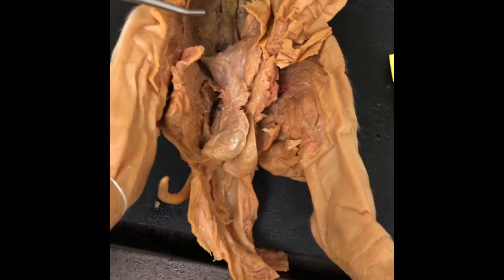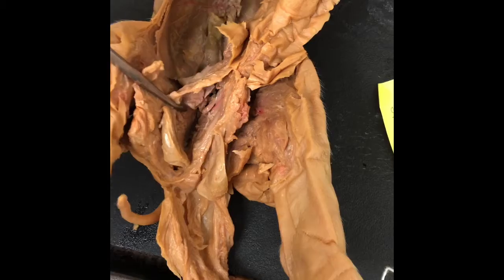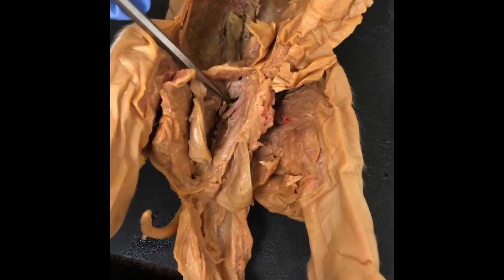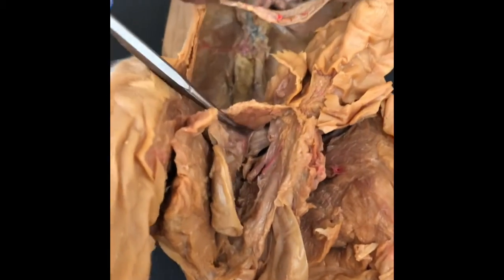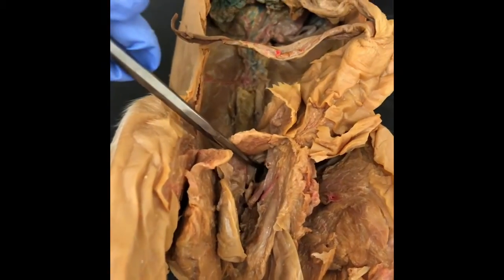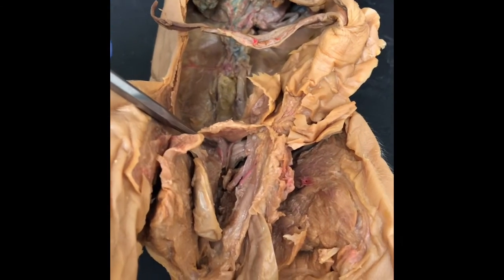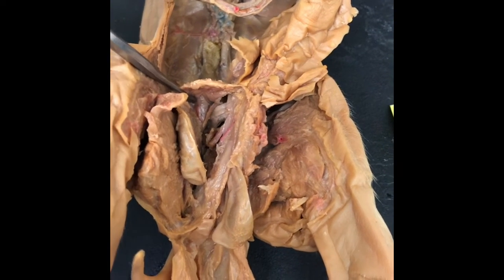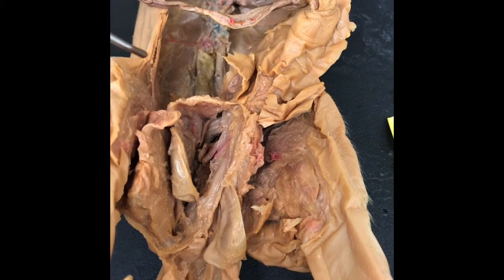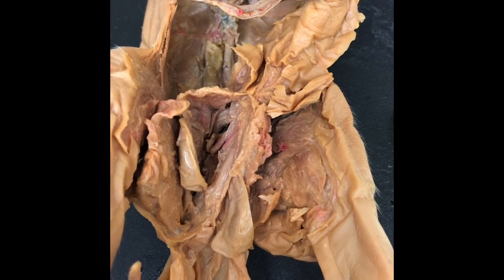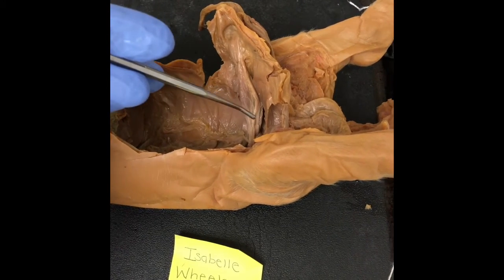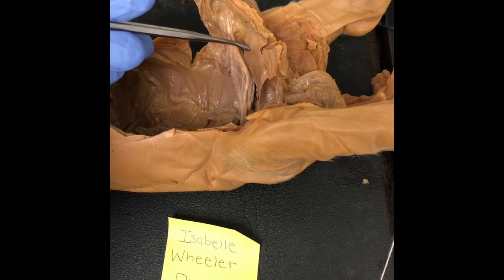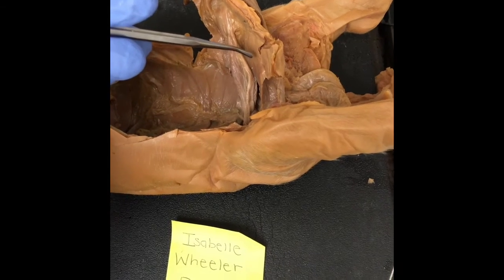Then we have the urethra, which is going to be located right there. And the urethra is a tube that leads from the bladder and transports and discharges urine outside the body. So in males, the urethra travels through the penis and carries semen as well as urine. The allantoic bladder is located right next to the penis. The allantoic bladder is a urinary bladder derived from the allantois.